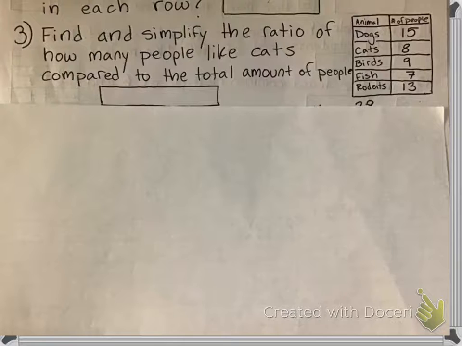So, our next one. Find and simplify the ratio of how many people like cats compared to the total amount of people. I want you to take time to solve this problem. And remember, we don't shout out answers. There's 2 ways to write a ratio. What's the first way that comes to your mind when you write a ratio, Miles? Something over something. What's the other way that we can write a ratio?